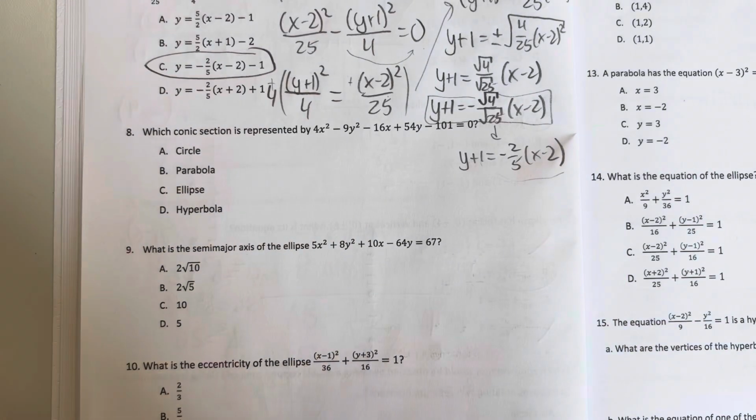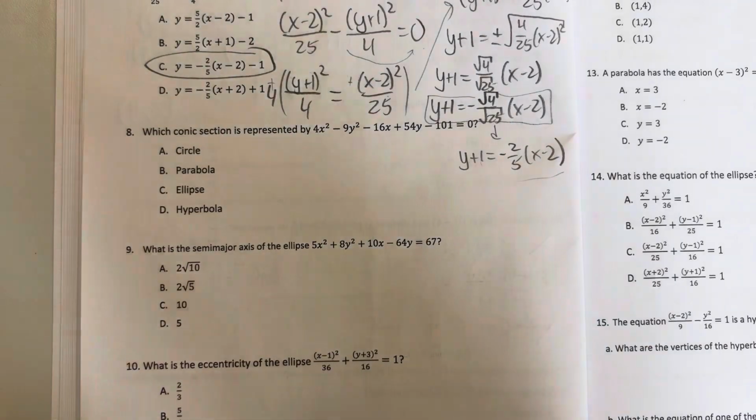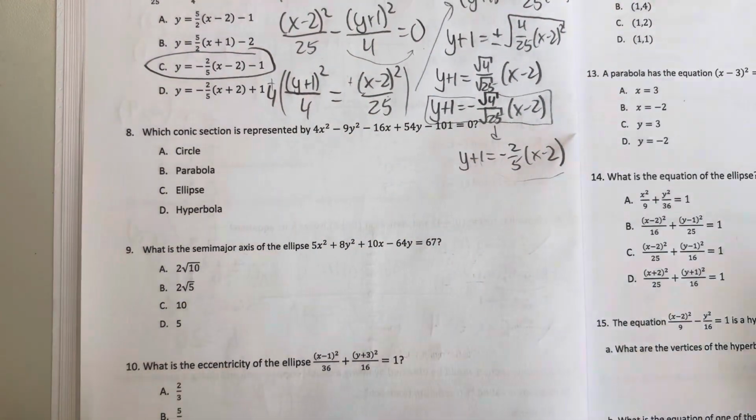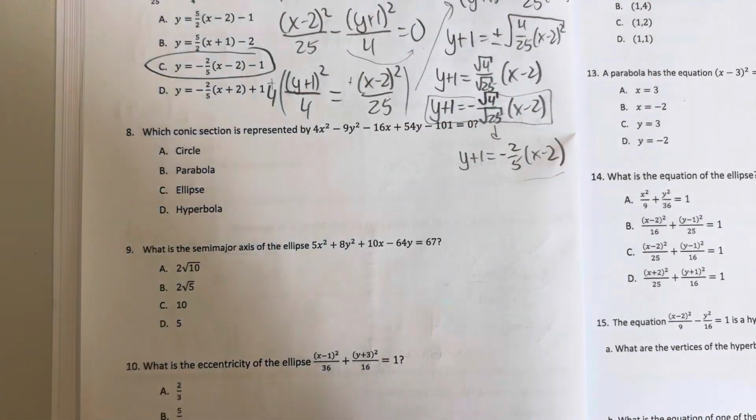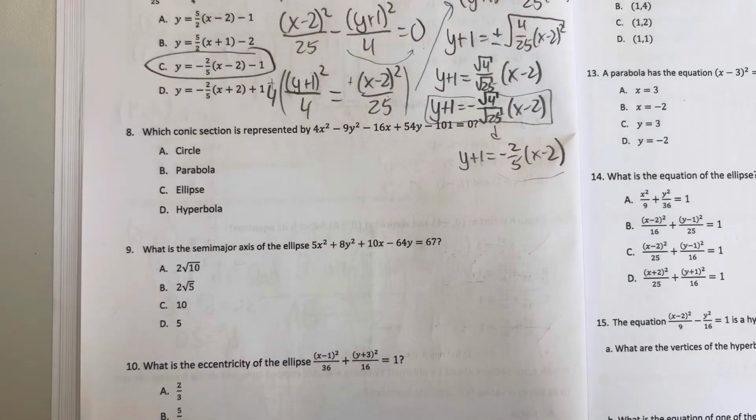Okay. Which conic section is represented by this bad boy? You know, there's probably a trick to do this, to just look at it and compare some coefficients to see what it is. But let's just practice completing the square.